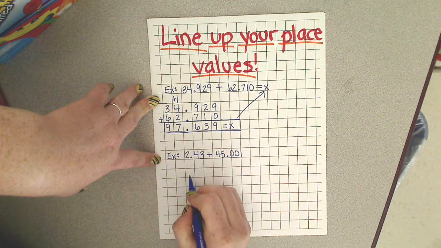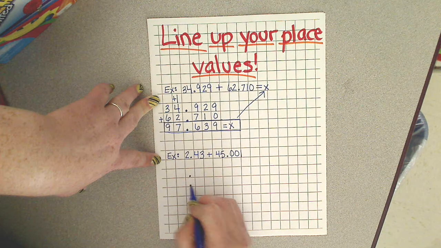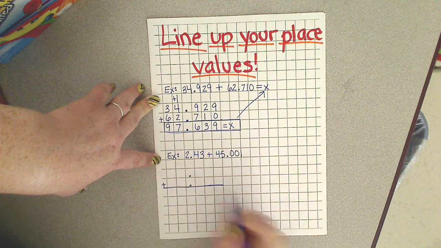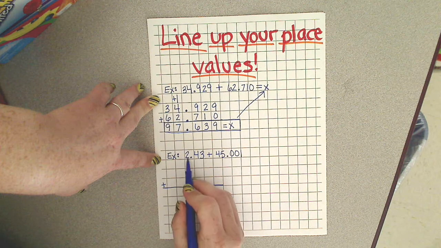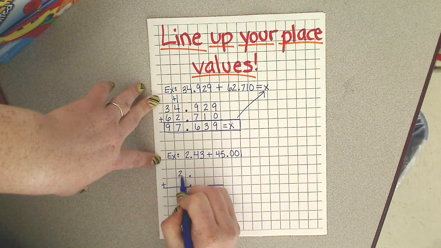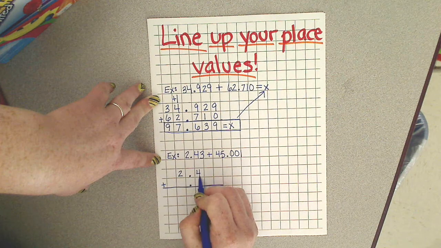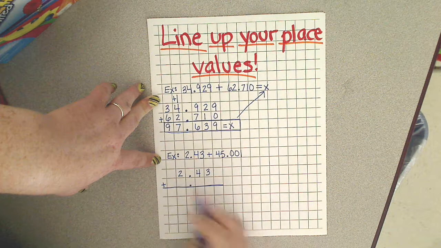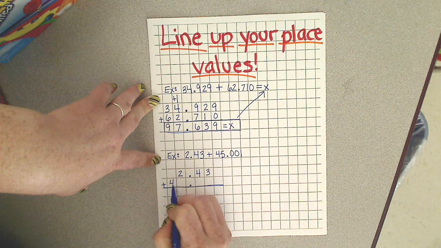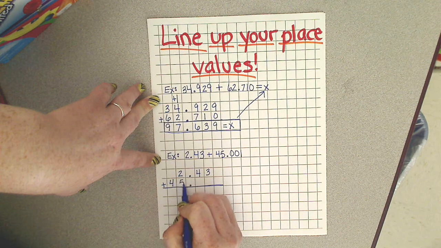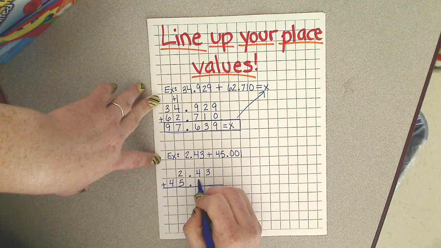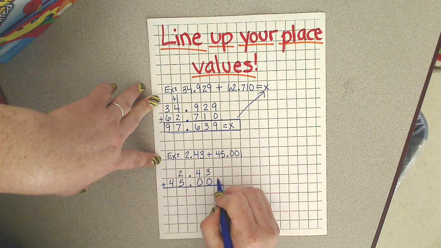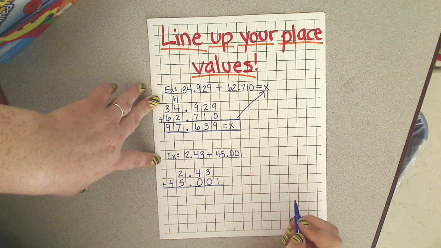So once again, I'm going to start by setting up my problem, just like I did before. My first number has 2 ones, 4 tenths, and 3 hundredths. My second number has 4 tens, 5 ones, no tenths, no hundredths, and 1 thousandth.